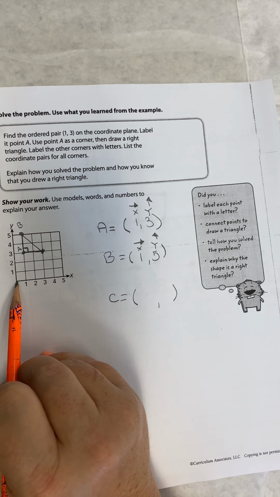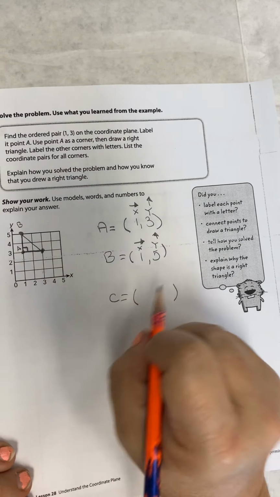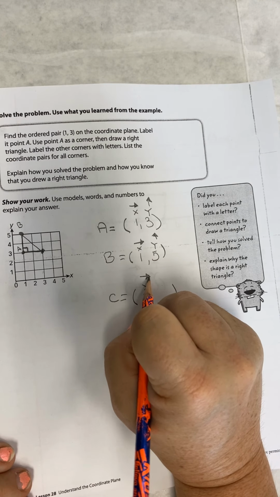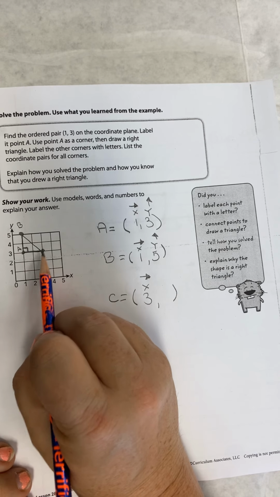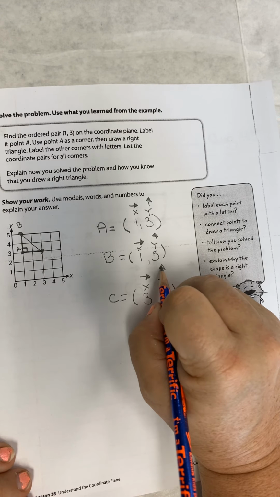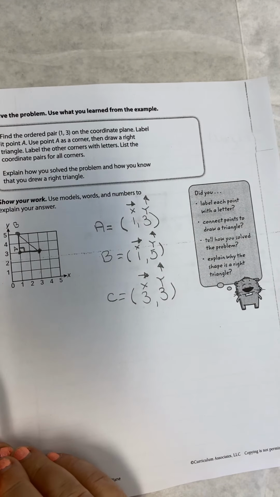Start again at origin, and I'm going to move 1, 2, 3, because that's where my point is, and 3 is on my x-axis, and that tells me that I'm moving over to the right. And since I'm right here, I'm going to go up 1, 2, 3, and 3 would be my y-axis, and so 3 is my up. And I have done all 3 points and made my angle.